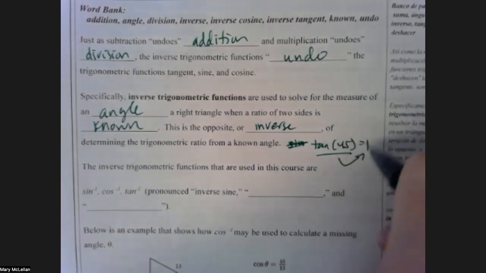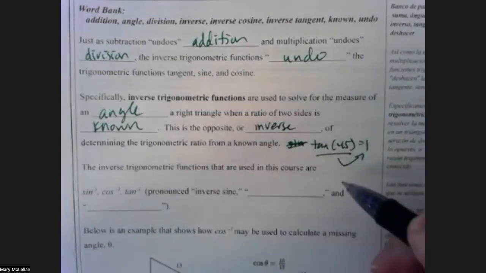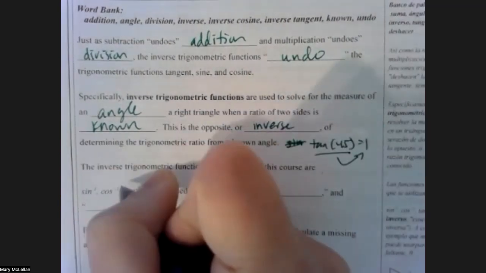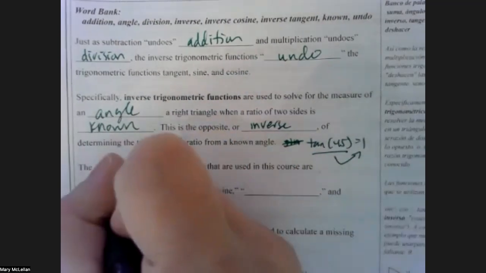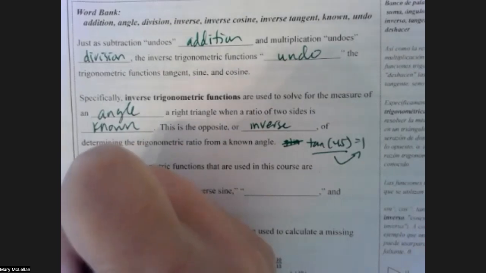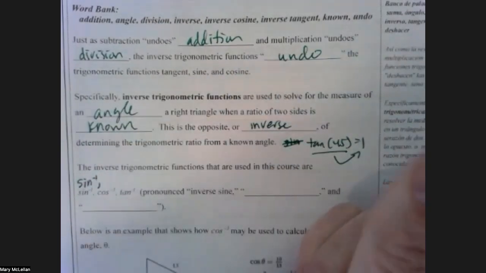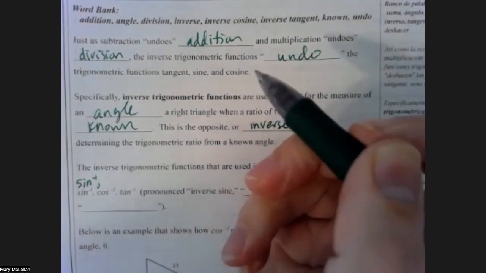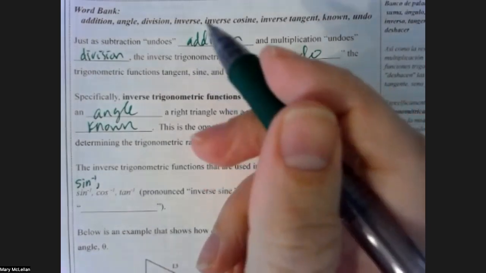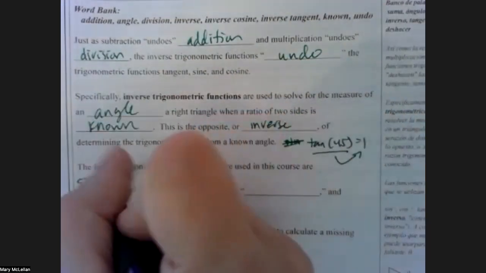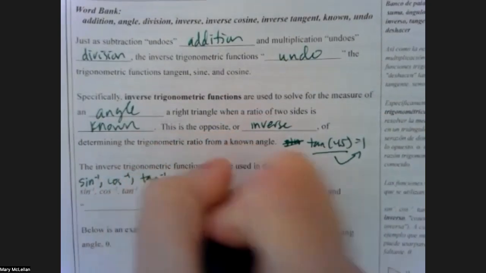The inverse of this would take me back to 45. The inverse trig functions that are used in this course are inverse sine, inverse cosine, and inverse tan. And they're written as, I'm not sure you can see it with the recording, so I'm just going to rewrite them. Sine with a little -1 written in what would be an exponent, but it's not an exponent, just a little -1, cosine -1, or tan -1.